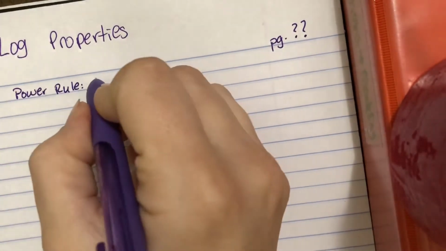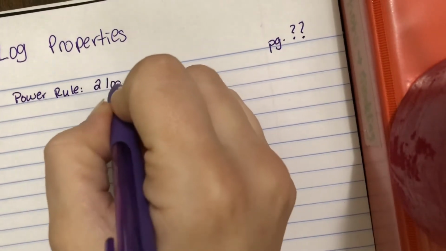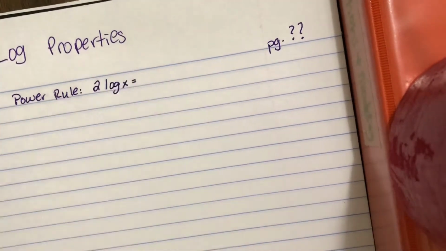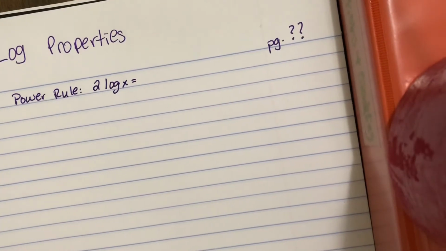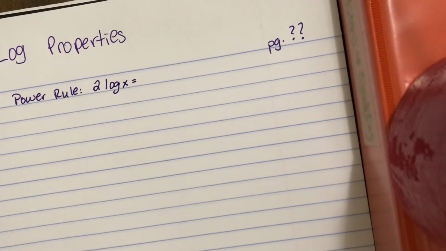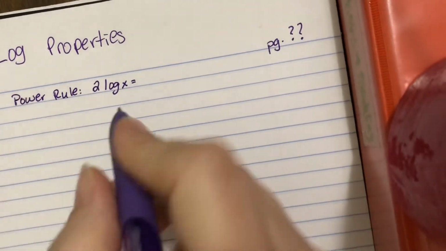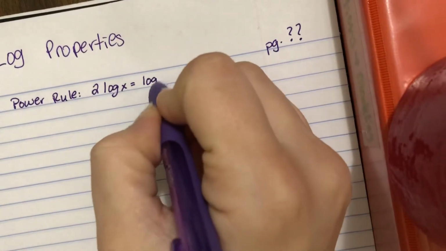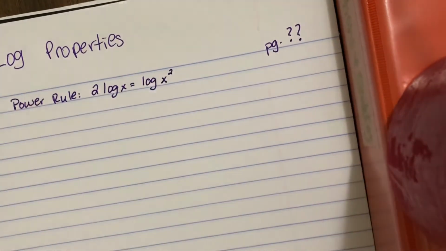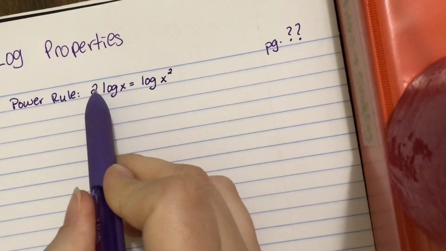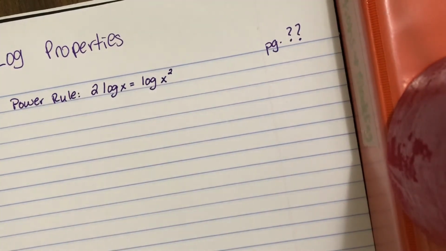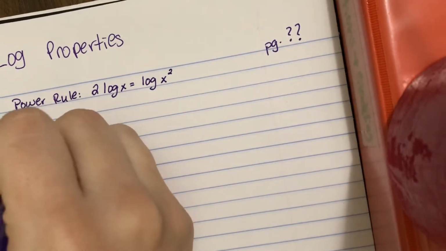So if you have 2 log x, so you've got 2 times log of x, what happens is the 2 becomes an exponent of whatever you're taking the log of. So in this one, we're taking the log of x, so that would become log of x squared. You just take the 2 and you move it. The main reason that you want to be able to do that is so you can use the other 2 rules.